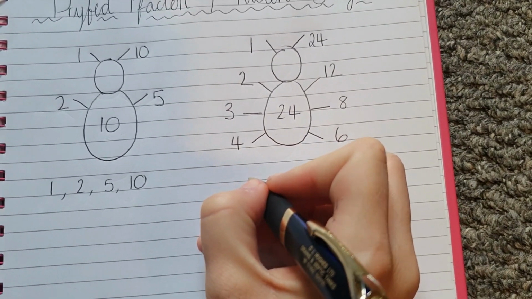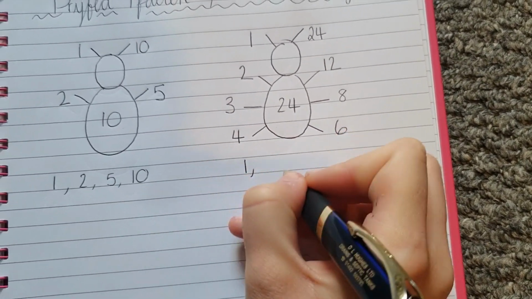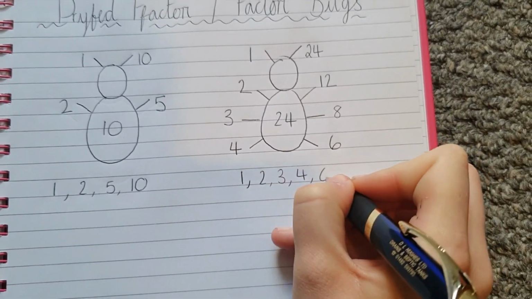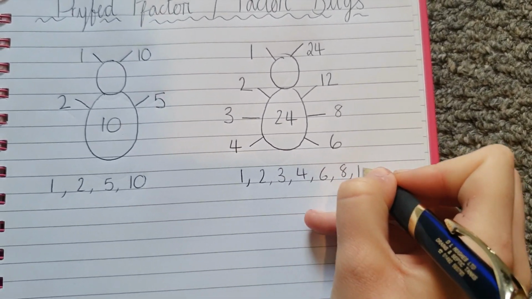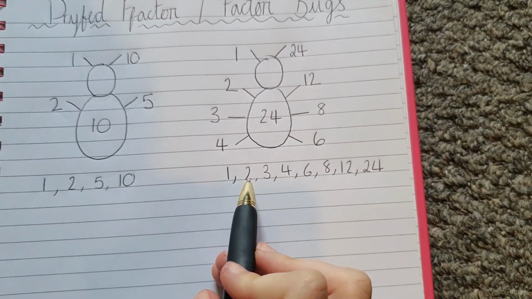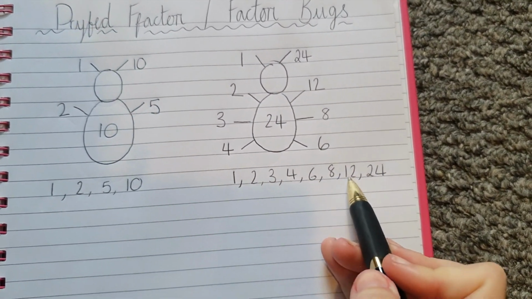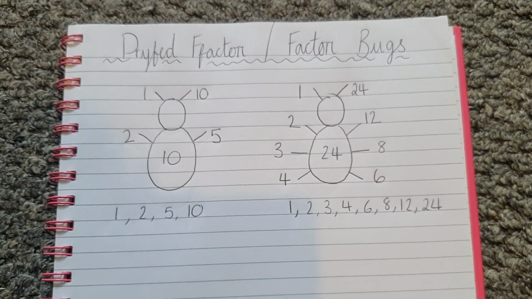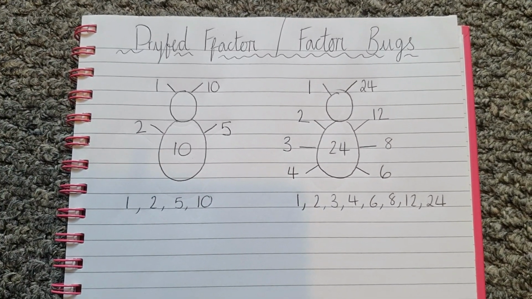So like I did before, I'm just going to put them in order from smallest to largest, and then we can count properly to see how many there are. Okay, so 24 has 1, 2, 3, 4, 5, 6, 7, 8 factors altogether. And there we have it. That is how we figure out factor pairs.